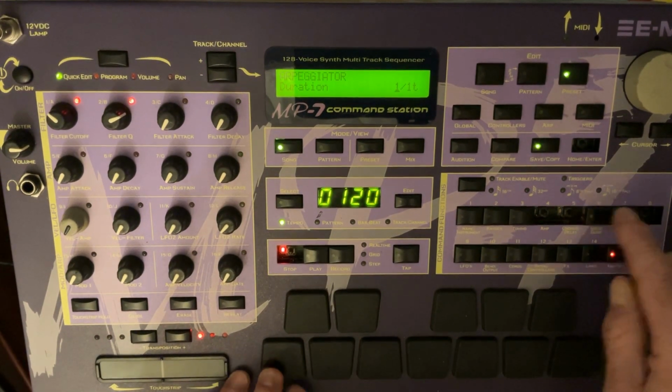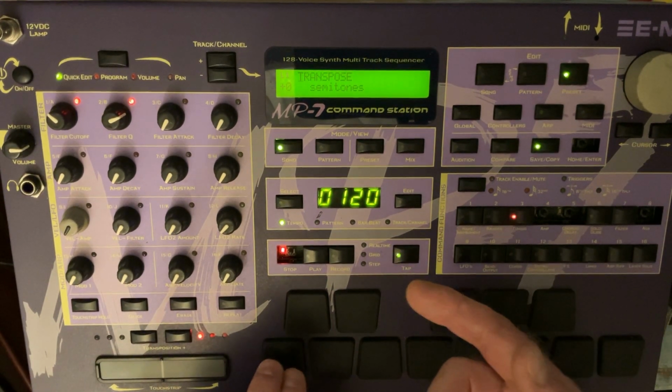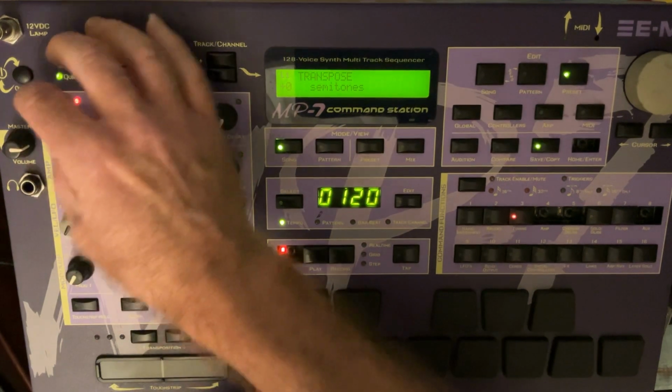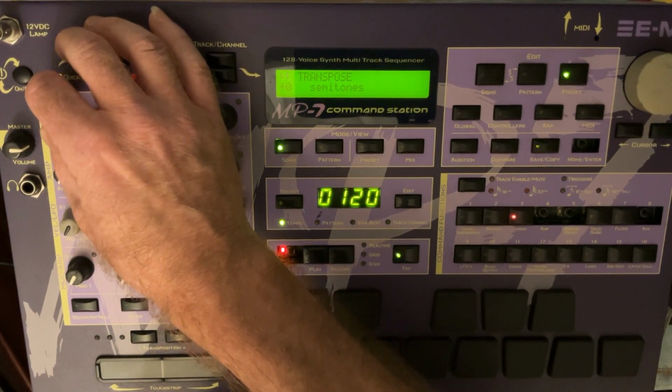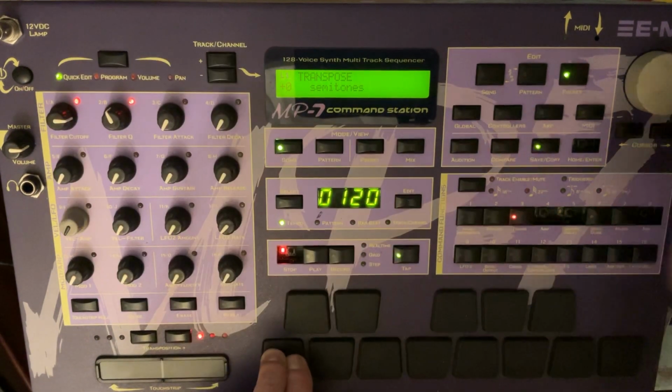Add that to being able to tune it. Let's tune it a bit.